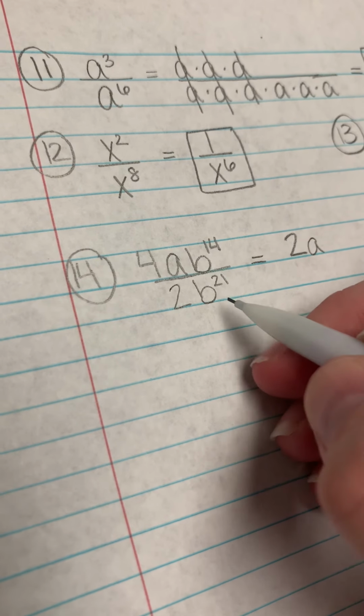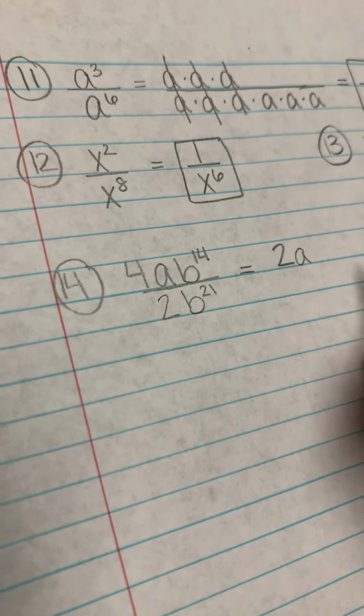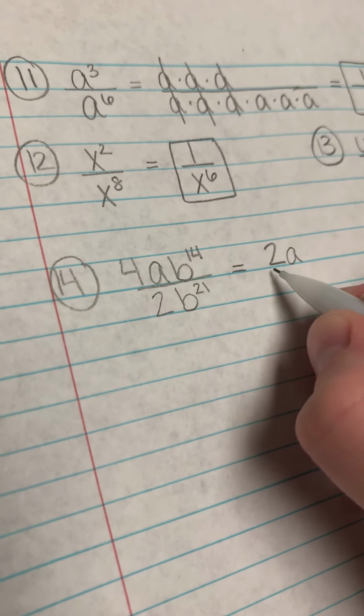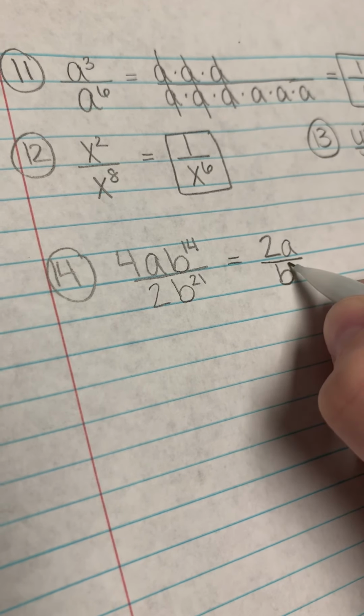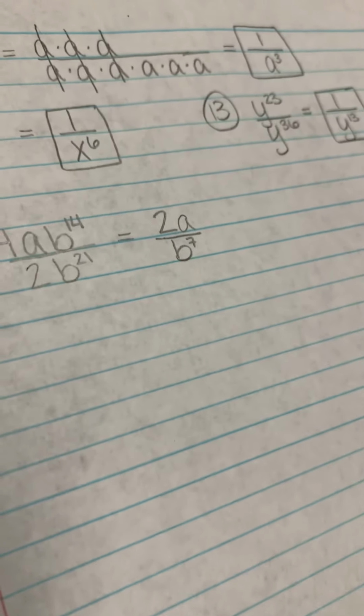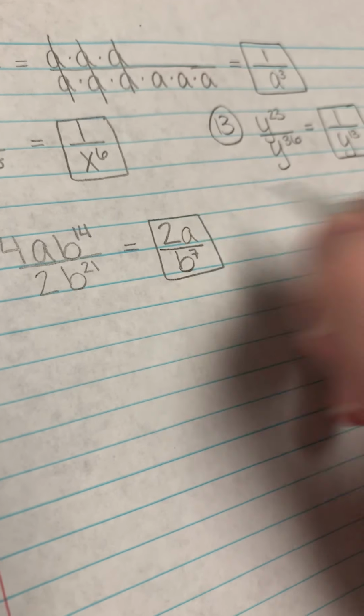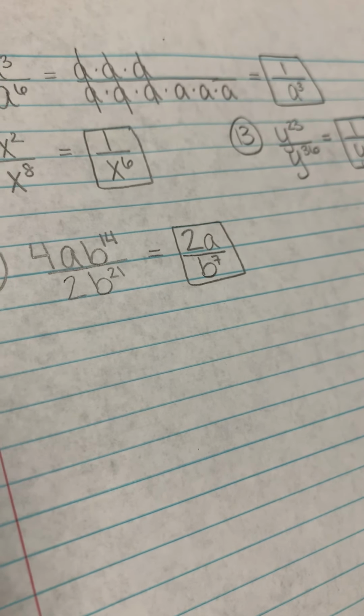B to the 14th and B to the 21st, the difference between those numbers is 7, but 21 is bigger, so we divide by B to the 7th. So C, because we have other things in the numerator, I don't need to put a 1 in the numerator. So we get 2a divided by B to the 7th.